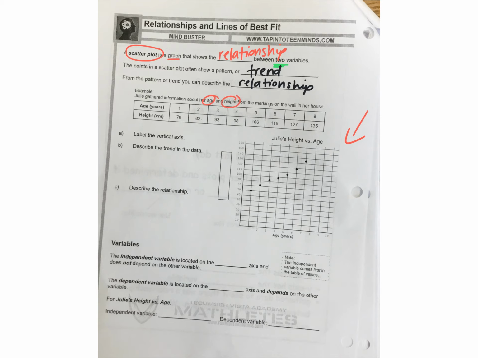So one of them is the independent variable and one of them is the dependent variable. Do you think your age depends on your height or your height depends on how old you are? Your height depends on your age. So this is dependent and age would be independent. And we talked about this before.